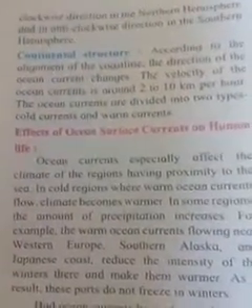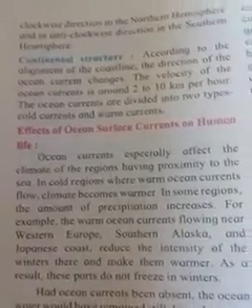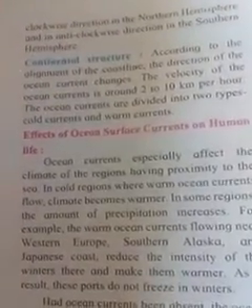The rotation of the earth is responsible for these oceanic currents. Then the second factor is the continental structure.